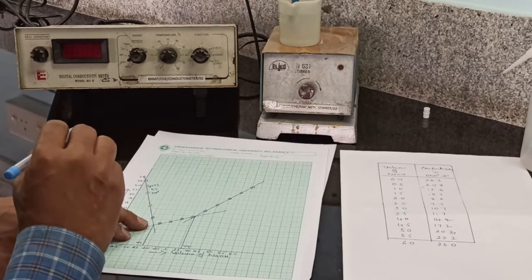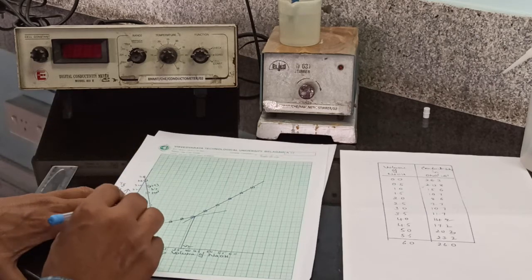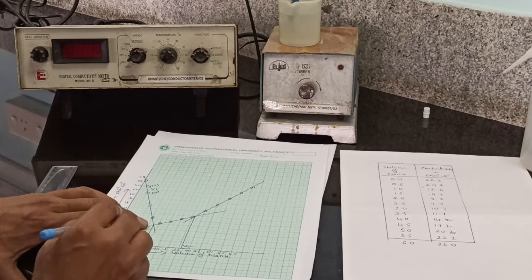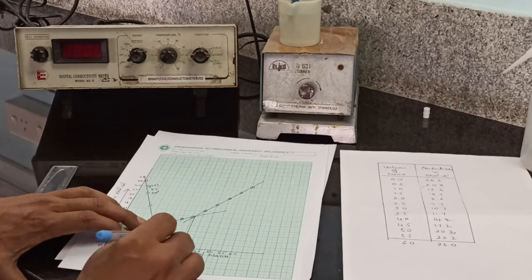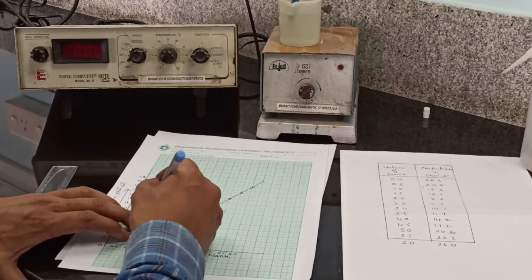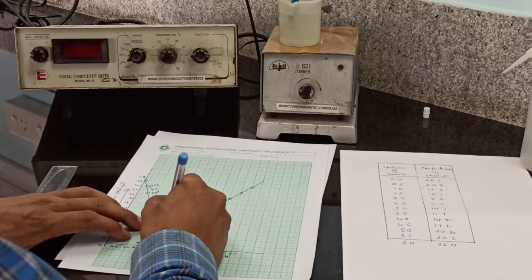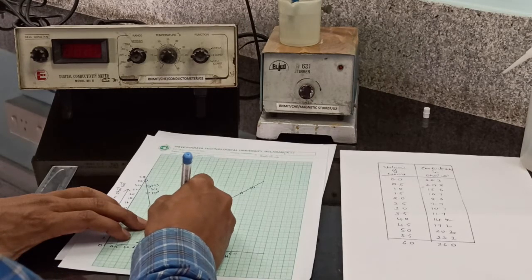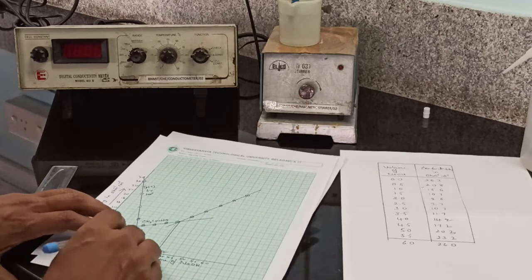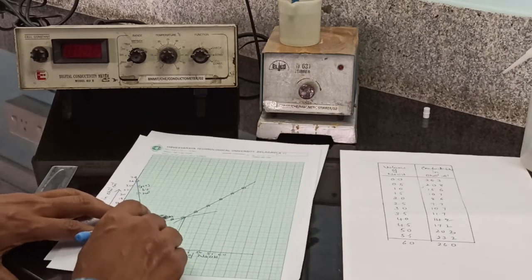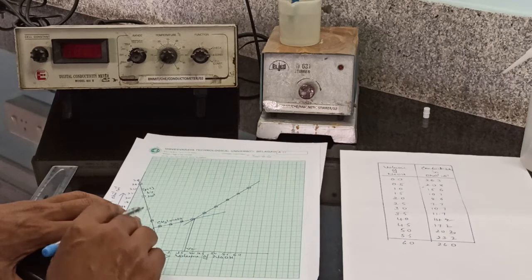Once the strong acid is neutralized, the acetic acid dissociates. So H plus ions of acetic acid are replaced by Na plus ions of sodium hydroxide, forming sodium acetate, which is responsible for the slight increase in conductance. After the replacement of all the H plus ions of the weak acid, there is no ion to replace.